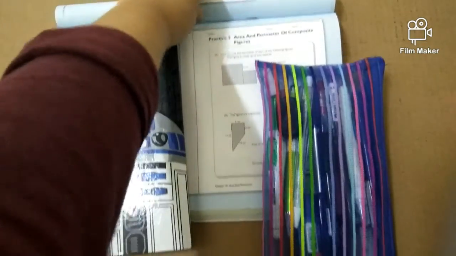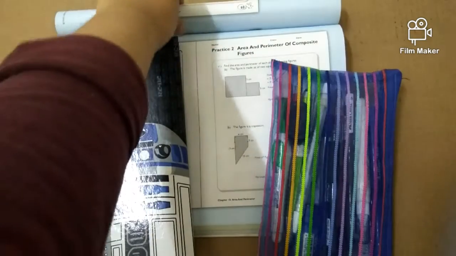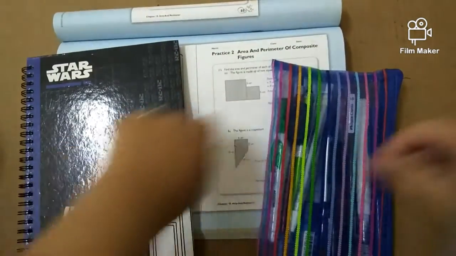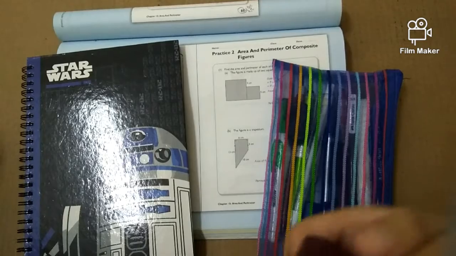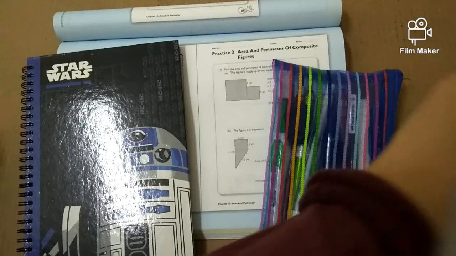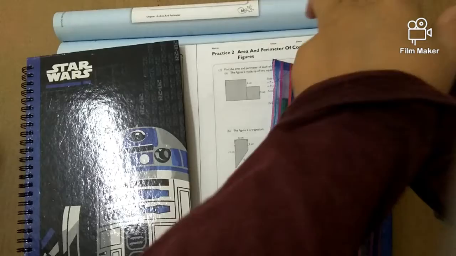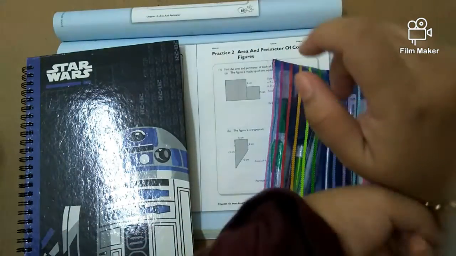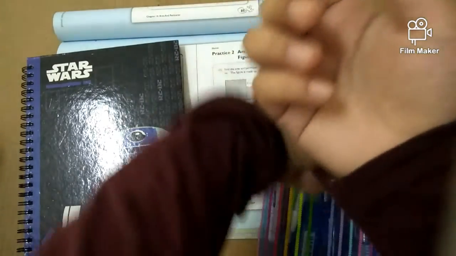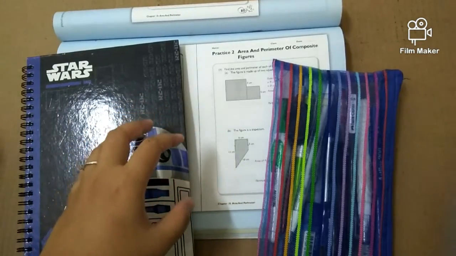Hi Year 6. For this video, we will do practice 2, area and perimeter of composite figures. Compared to practice 1, this practice 2 is a little more difficult. There are 9 questions. I will be guiding 4 questions which I have picked, because I think the questions are a little difficult and you might get your brain hurt doing it.